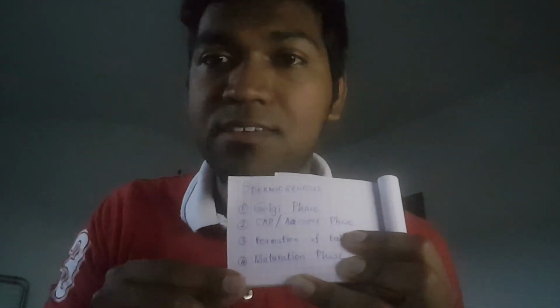The final phase, the maturation phase, is very complicated. The maturation happens at the last minute, and we know a cell has cytoplasm, right? In the maturation phase, a little bit of cytoplasm will be absorbed by the cells adjacent to this sperm cell, and those cells are known as Sertoli cells.